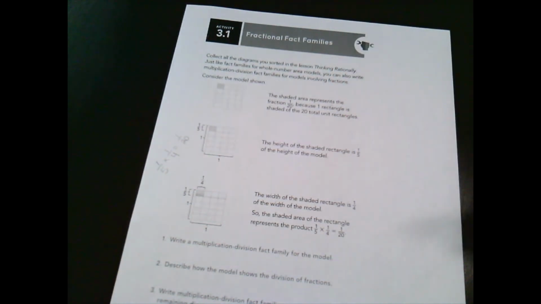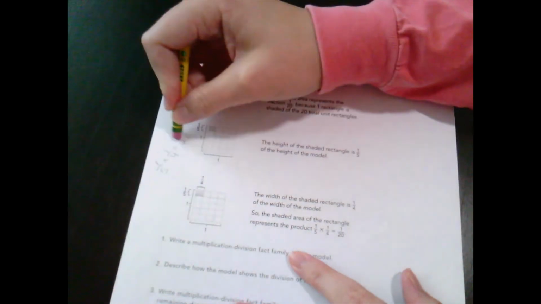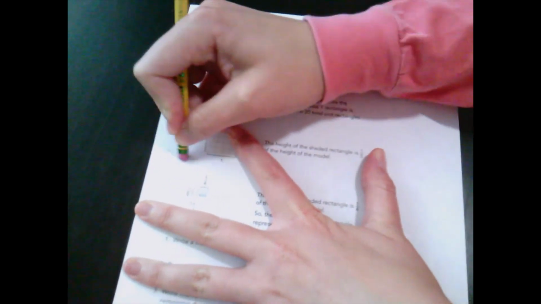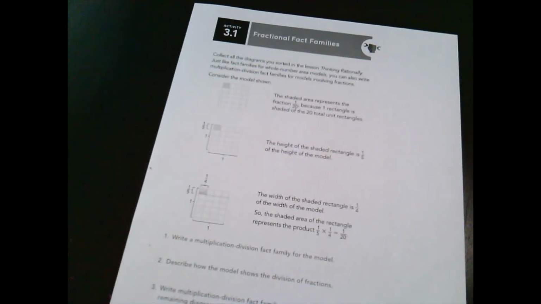Now, when division comes into play, it can be a little bit confusing. So I'm going to get out my little piece of paper that I already have written up. I have this drawn. This is the same as what we had before.